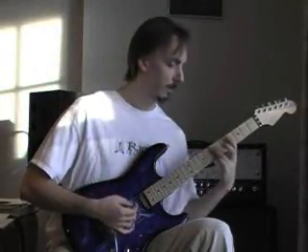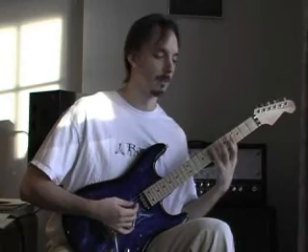First riff has this little, it's basically an A major chord, but you play each note twice.